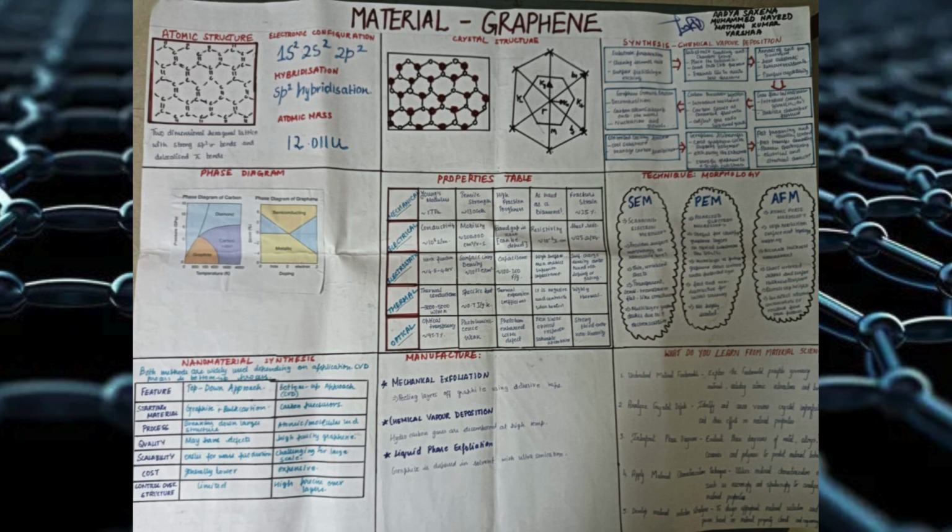Transmission electron microscopy. How does transmission electron microscopy work? Transmission electron microscopy involves passing a beam of electrons through a thin sample, and the transmitted electrons are used to form an image. Transmission electron microscopy can provide higher resolution images than standard electron microscopy, allowing for the visualization of graphene layers and defects.